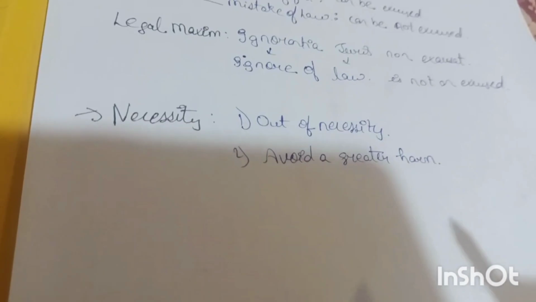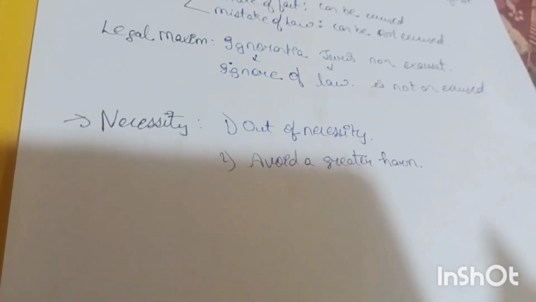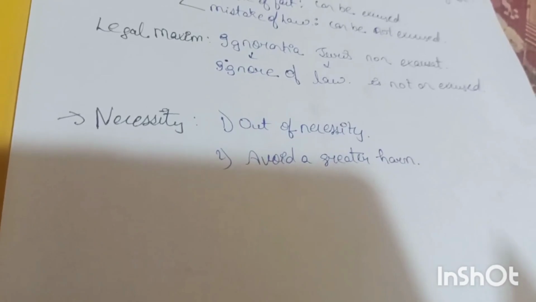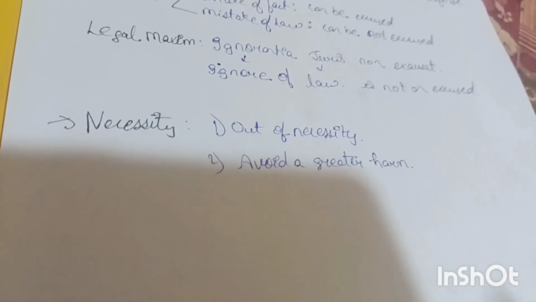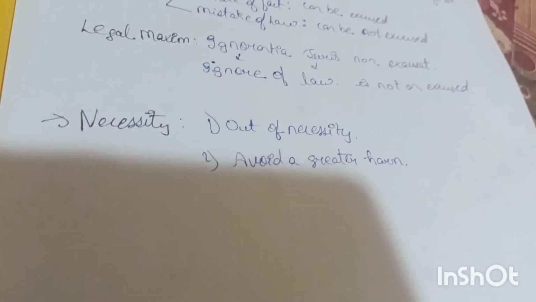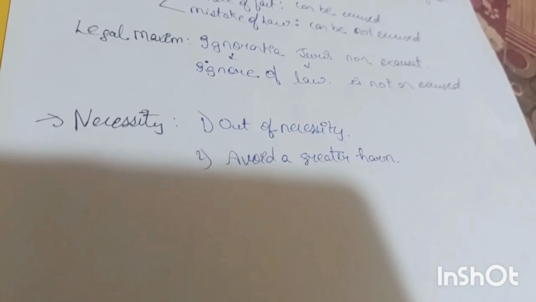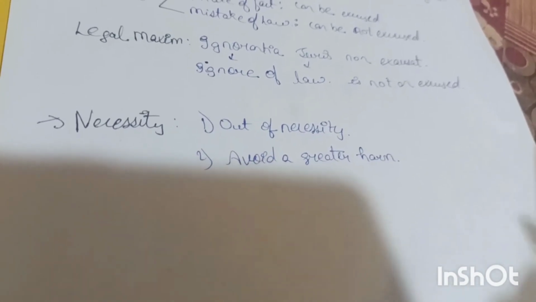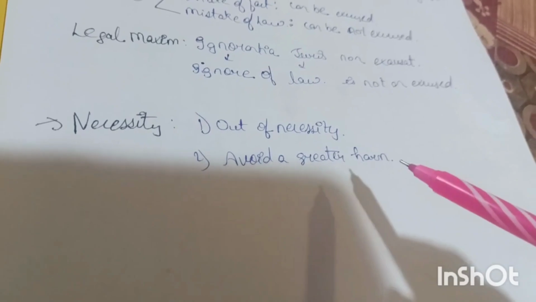Let's understand this through an example. There was a person A who was driving his car and his brakes failed. On one side there was a crowd standing, and on the other side only two persons were standing. So he took the car to that side where only two persons were standing, so that he can avoid greater harm.